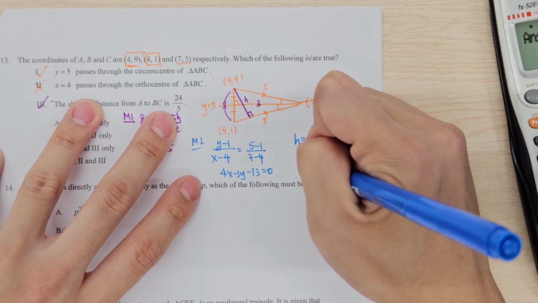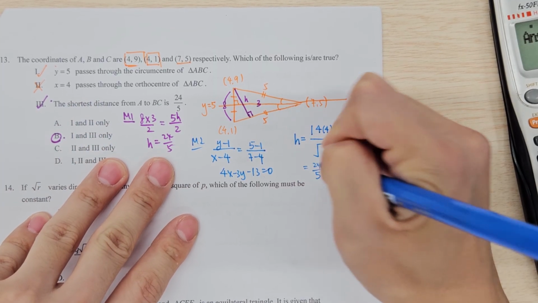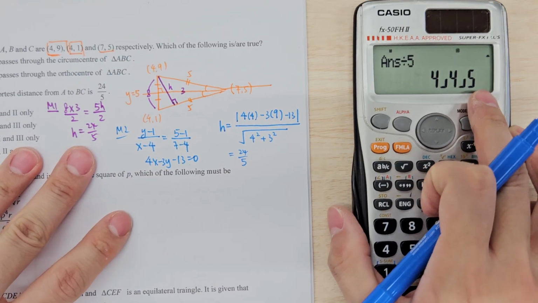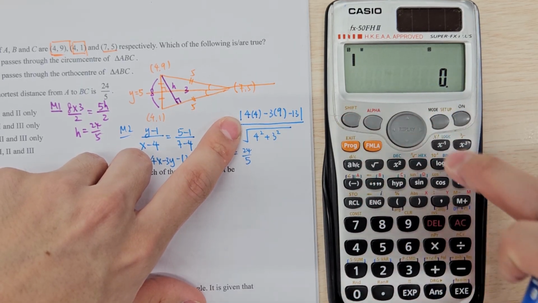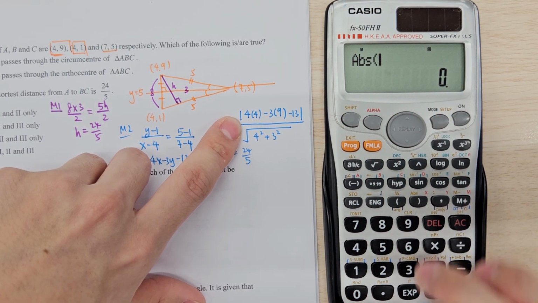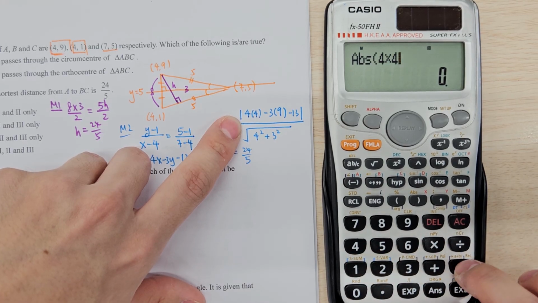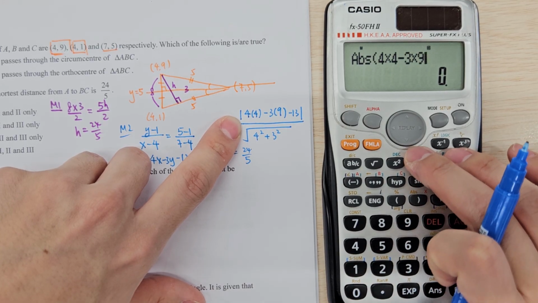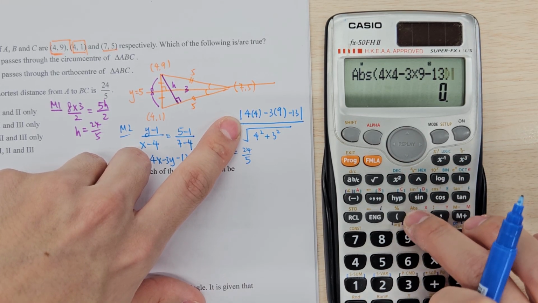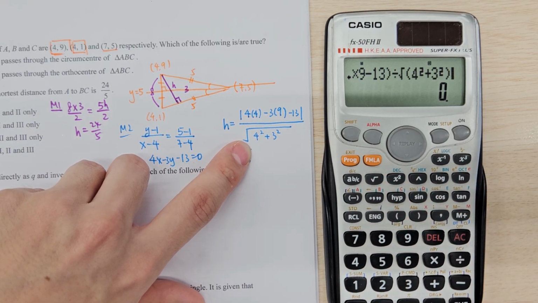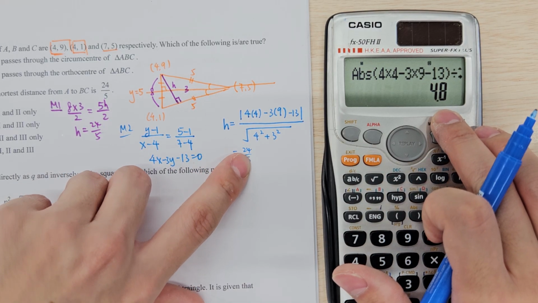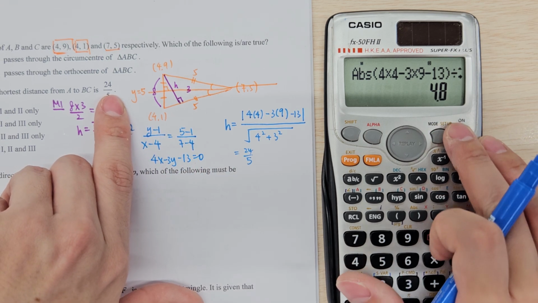So you can also get 24 over 5. But how can you use the calculator to do so? For the absolute value, you can press shift, close bracket, 4 times 4 minus 3 times 9 and then minus 13, divided by square root of 4 squared plus 3 squared. You also get 24 divided by 5.